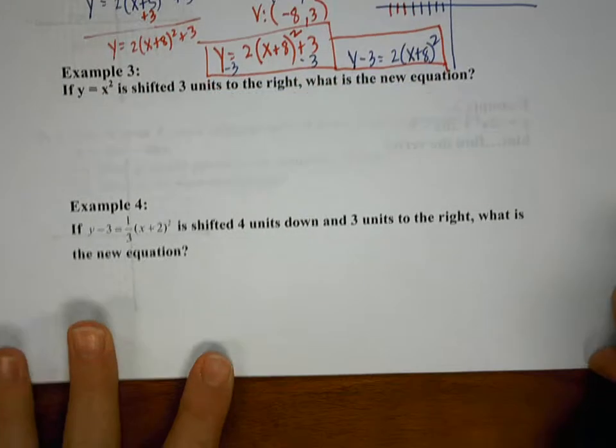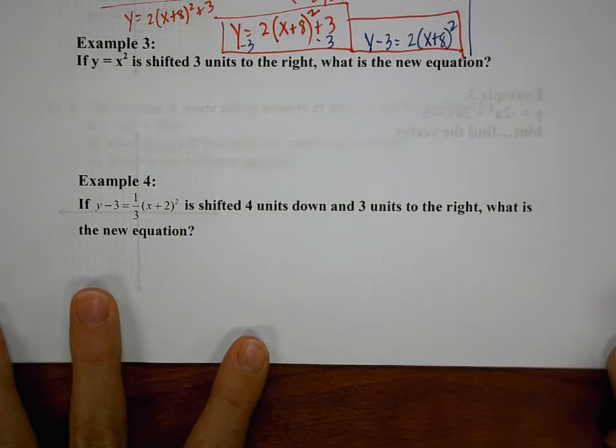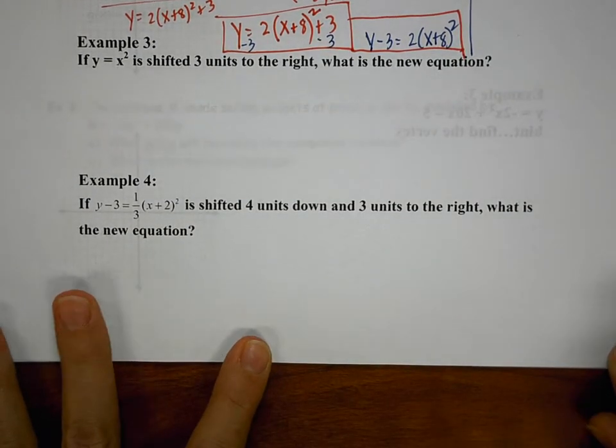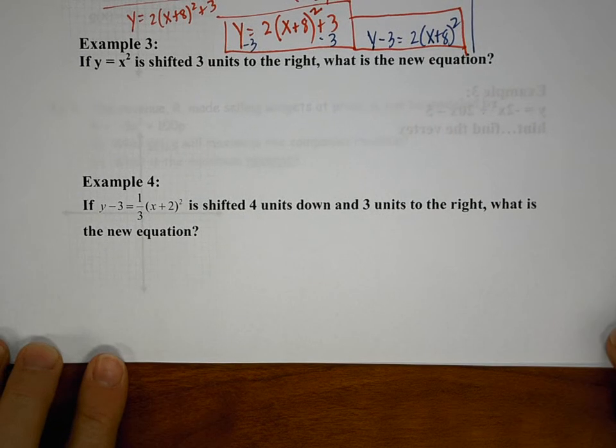Okay, example 3. At this point, I would like you to try pausing the video, but don't press pause. Press enter and let everyone try this one on their own, and then you can press enter again.